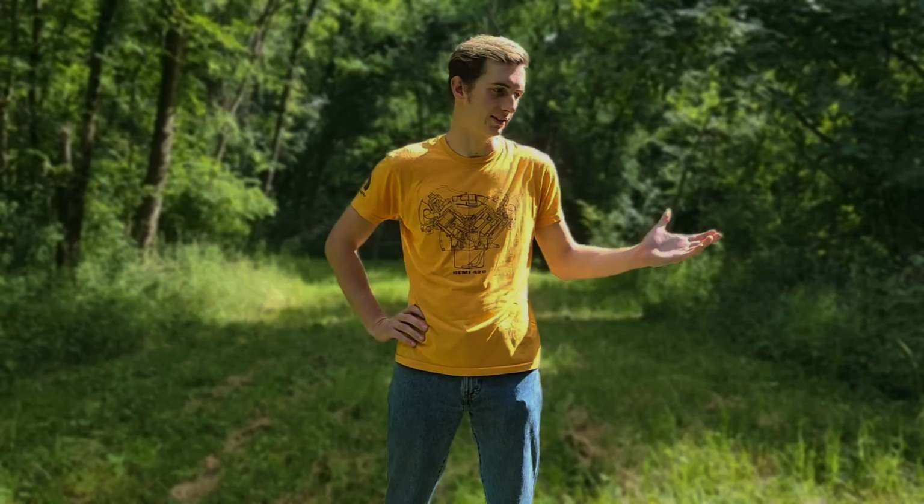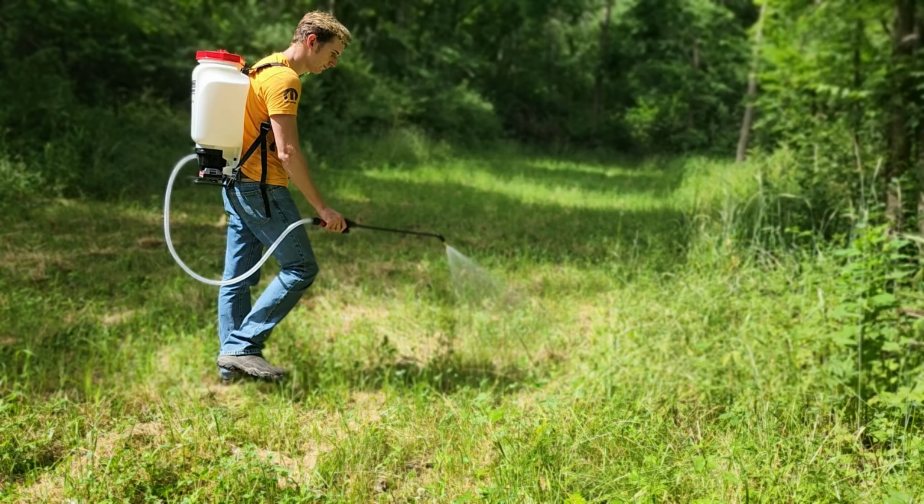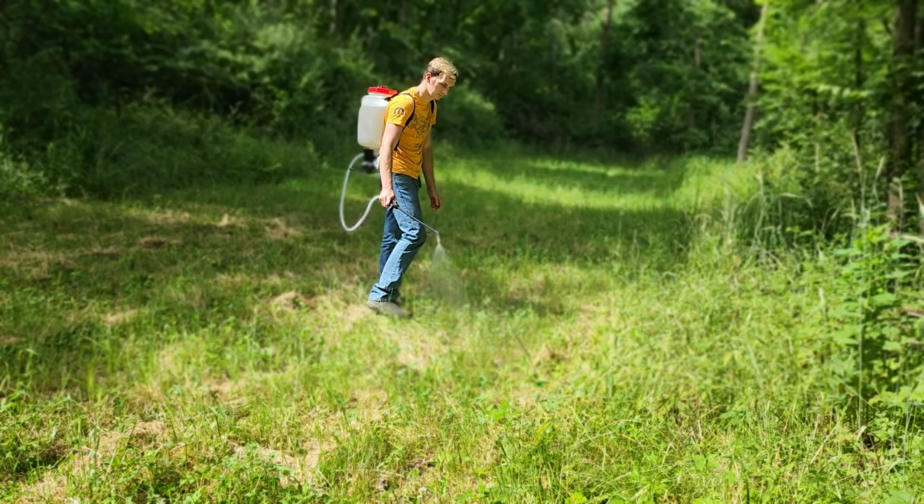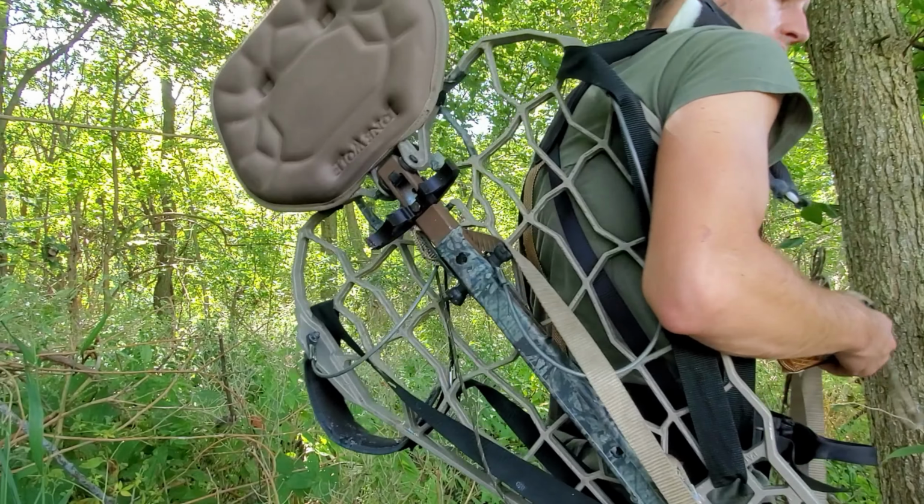Today we're going to be discussing access, creating good access on your property, what to look for on your farm before implementing things like food plots, like we're in right now. You definitely want to plan all this stuff out ahead. You want to be looking for travel routes, transition areas, and things like that before you start implementing food plots, and definitely before you ever put a deer stand on your farm.